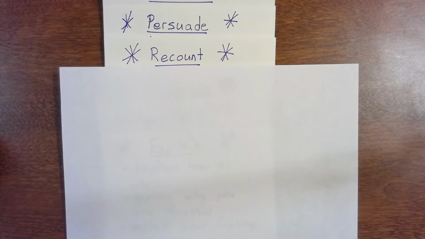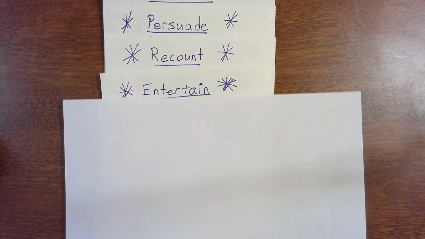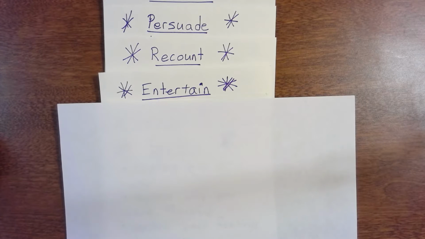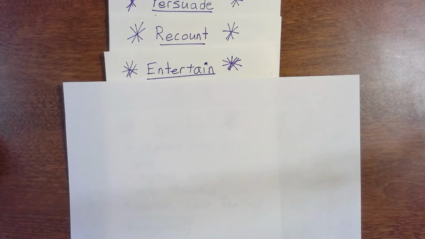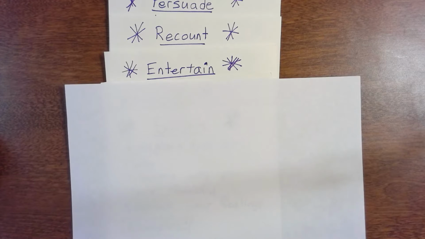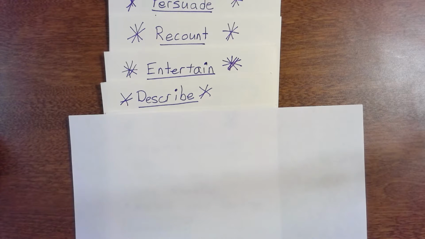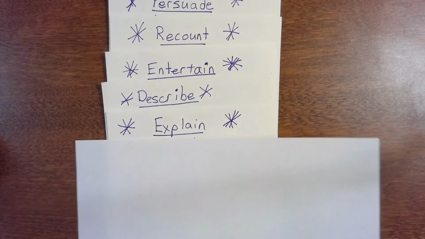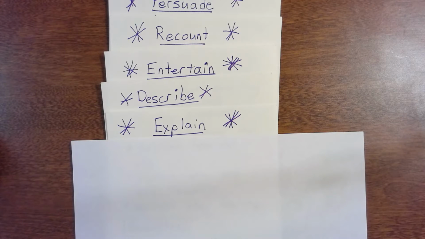Recount, that's kind of like remember. Remembering an event that happened in the past, maybe a funny story or something silly that happened. Entertain, this is where you could tell jokes, you could tell an embarrassing moment, something that's funny and entertaining. Purpose of a letter could be to describe, and you're trying maybe to describe your most favorite vacation site, or describe your best teacher of the year. Or the last one is called explain, and this is where you would explain something that you want to tell the person you're sending the letter to.